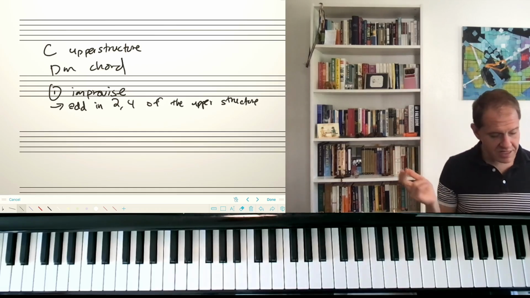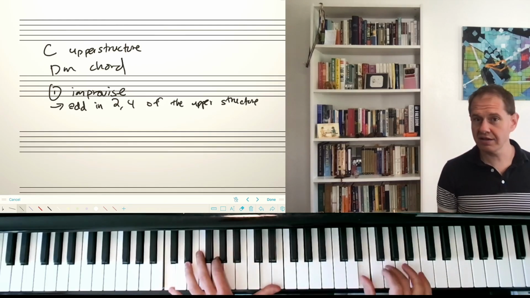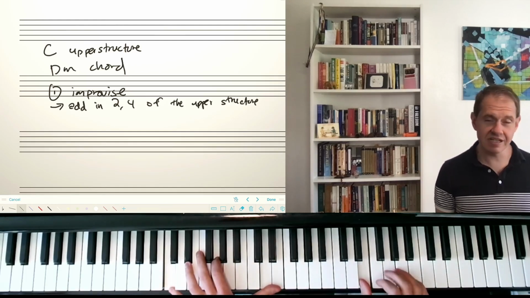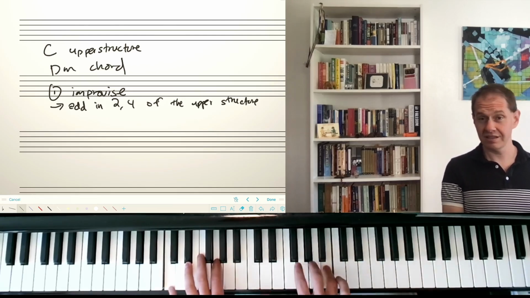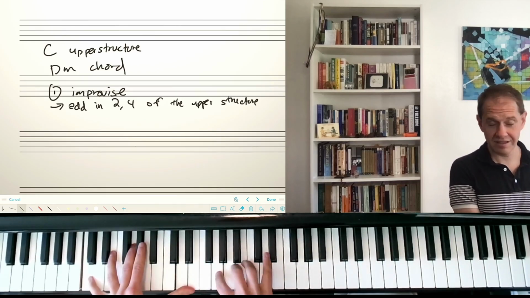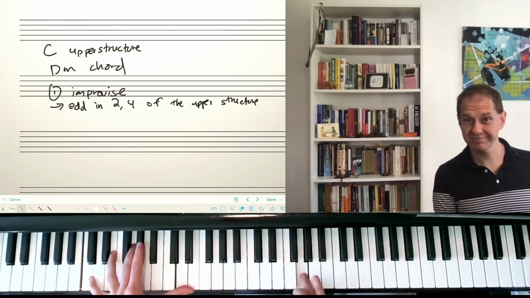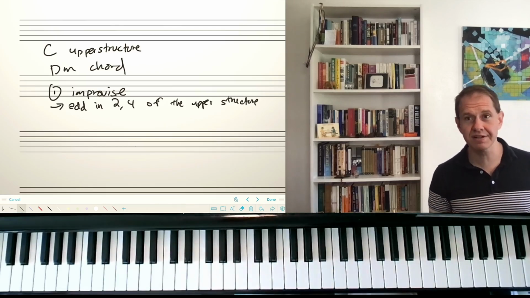Or, here's another example. If we're in C, maybe you take E minor, E, G, B, but you add the second. Now it has a completely different connotation.